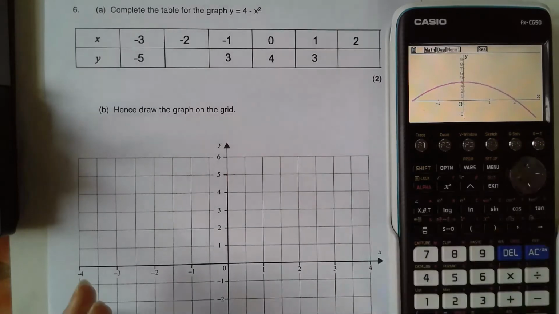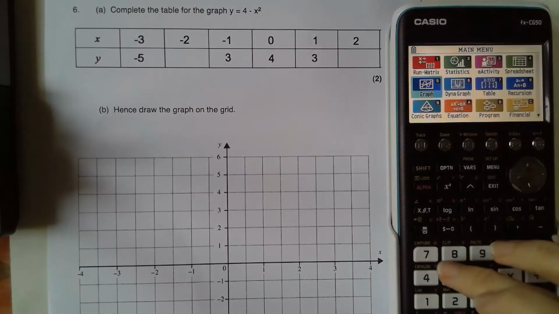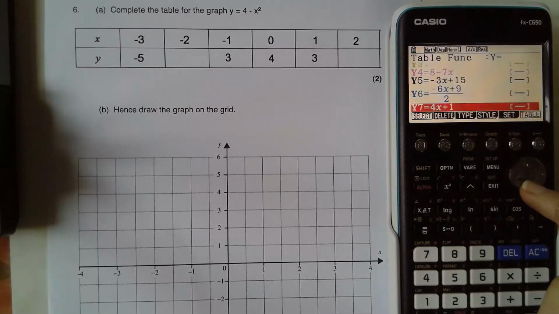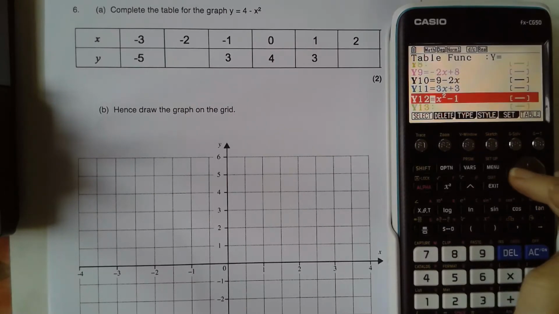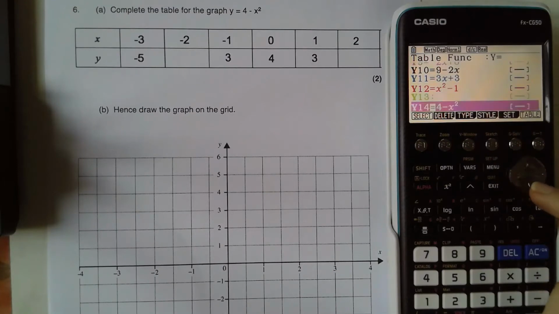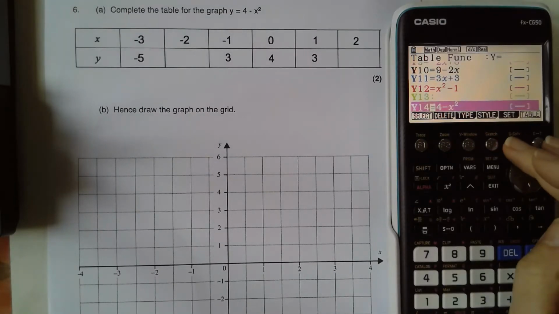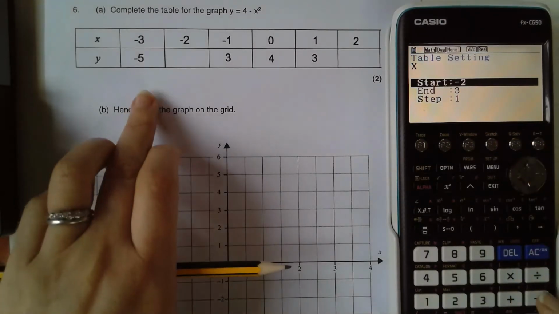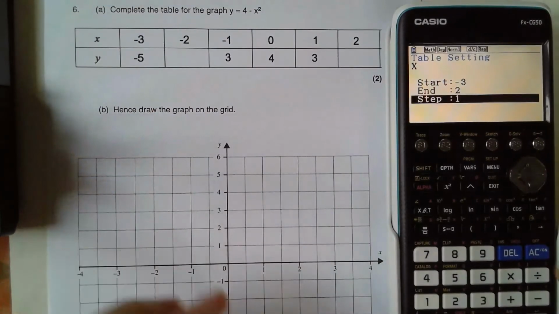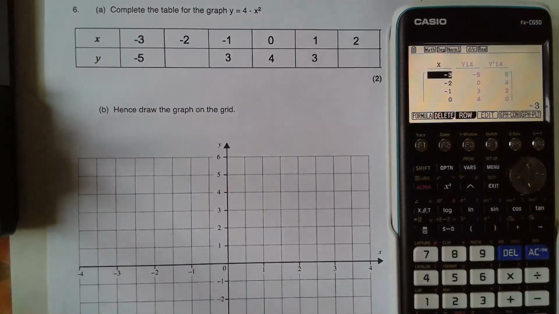But I'm already on draw here. I needed to do my table first. So if I go menu and into table, if I scroll down, I'll find that that one's there. I need to unselect it. And the one I've just put in is there as well. So setting my table this time is from -3 up to 2. And I look at my table.